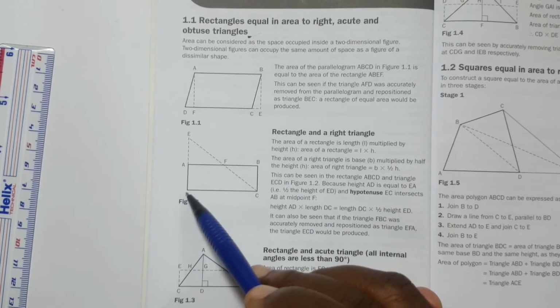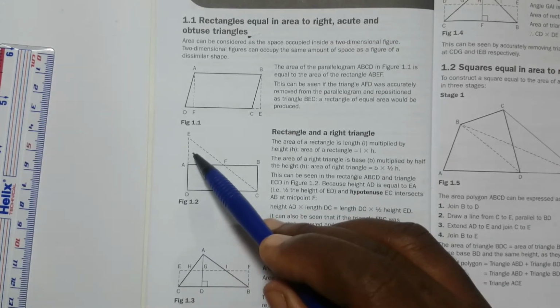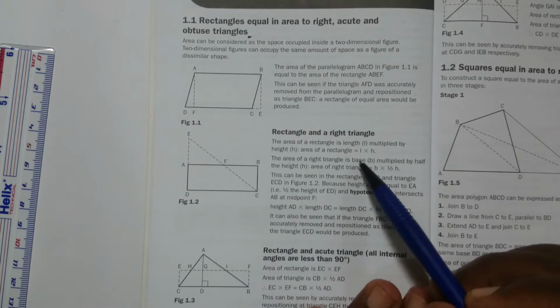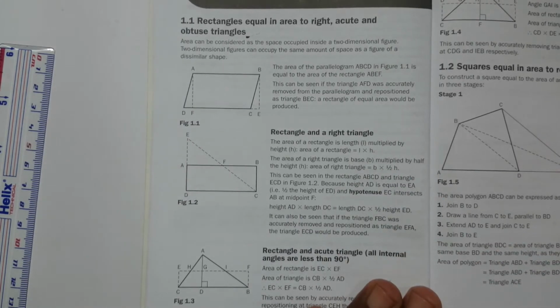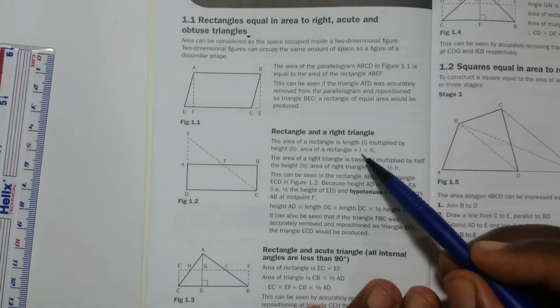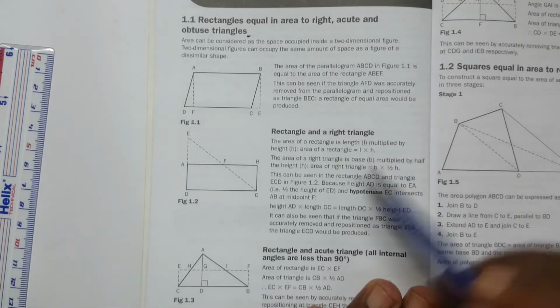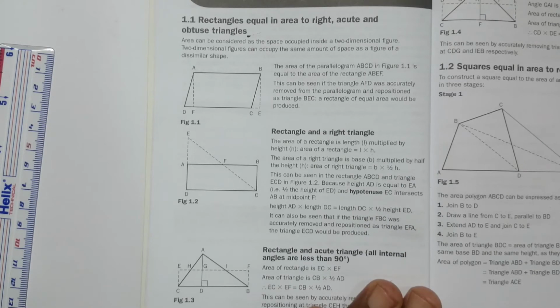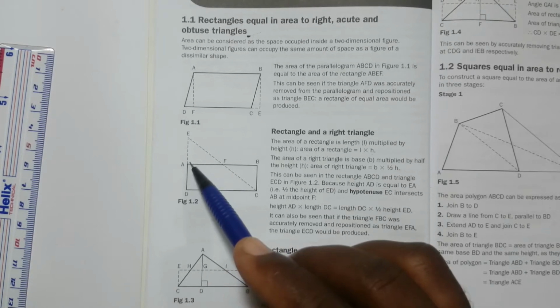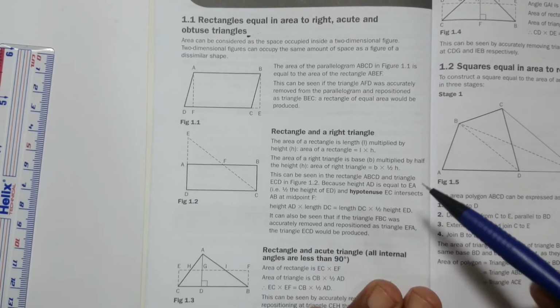So length times height, L times H, is the area of the rectangle. Always remember, when you're looking at the area of a rectangle, you want to look at the length and multiply it by the height.